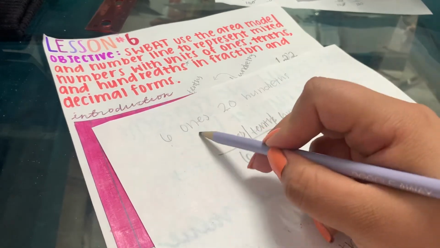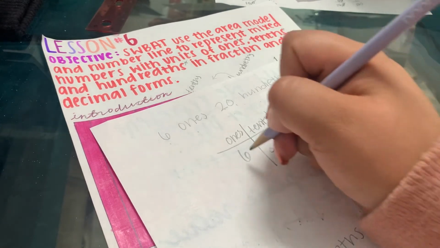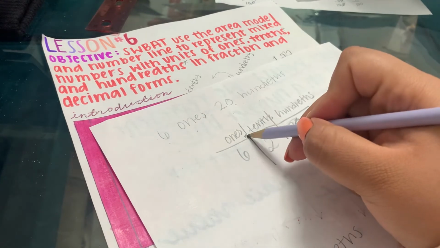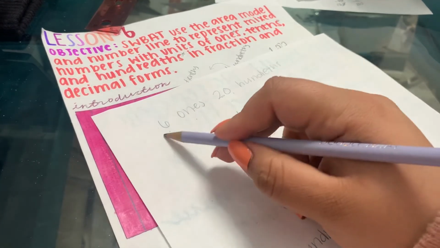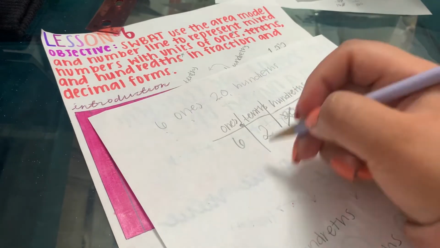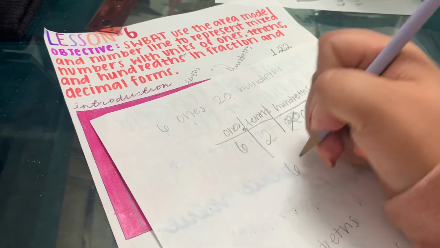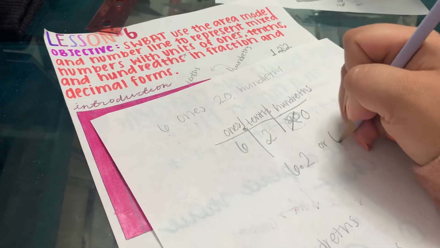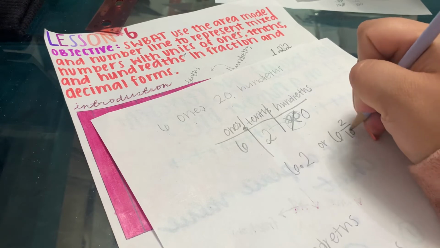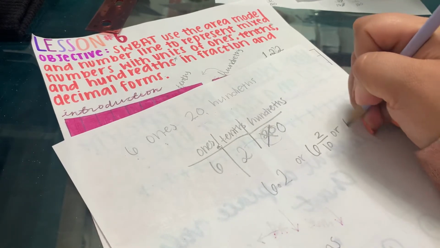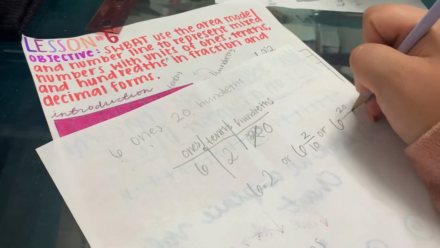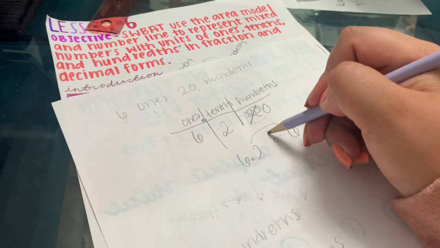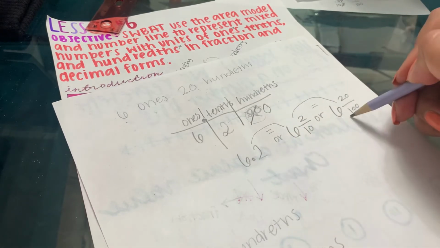Therefore, 6 ones and 20 hundredths would be the same as, and remember, what's that super important thing that's between the ones and the tenths? That big decimal point. So the 6 ones and 20 hundredths would be the same as 6.2, or 6 and 2/10, or 6 and 20 hundredths. And remember, all of these will equal to each other. This is equal to this, and this is equal to this.